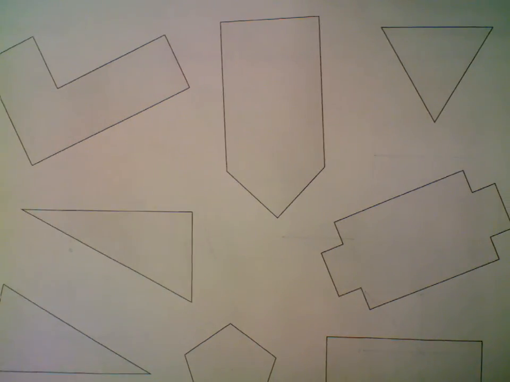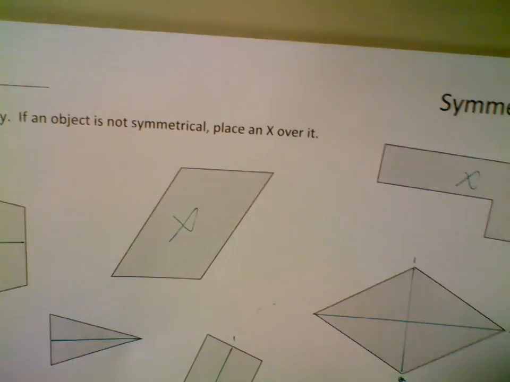All right, draw the lines of symmetry. If it's not symmetrical, just put an X like we did, okay?